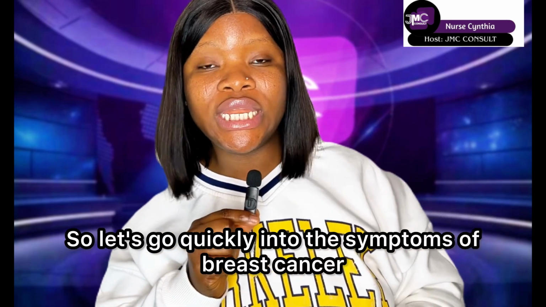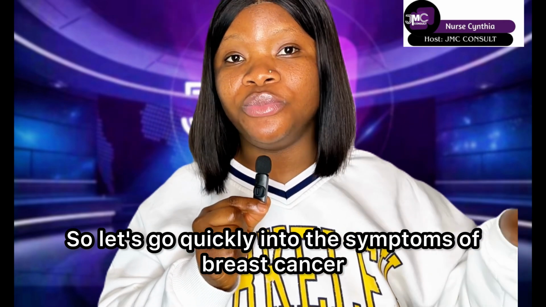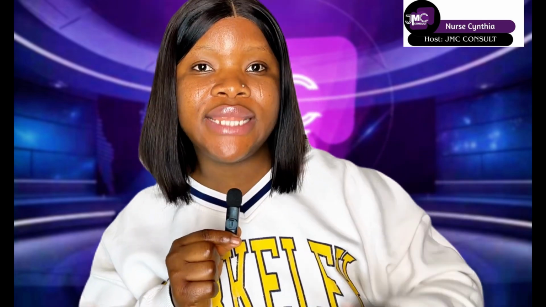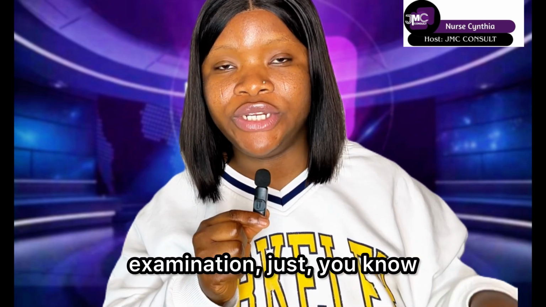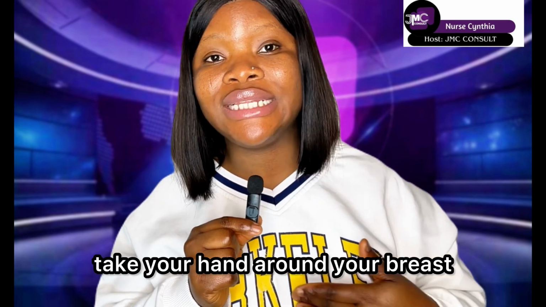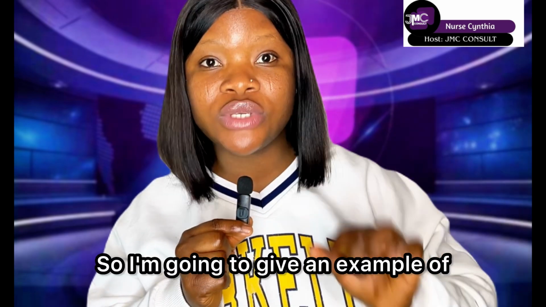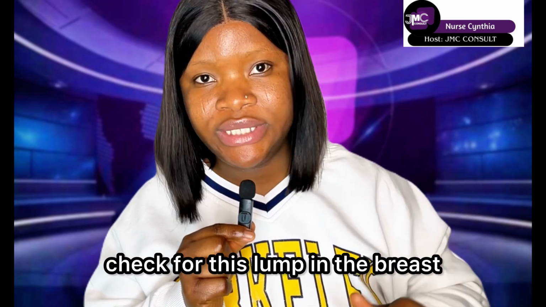So let's go quickly into the symptoms of breast cancer. What are the symptoms of breast cancer? Number one is swelling and lump on the breast. Now, when you are doing your self-breast examination, just take your hand around your breast and palpate to know if there's any lump or swelling. So I'm going to give an example of how to check for this lump in the breast.